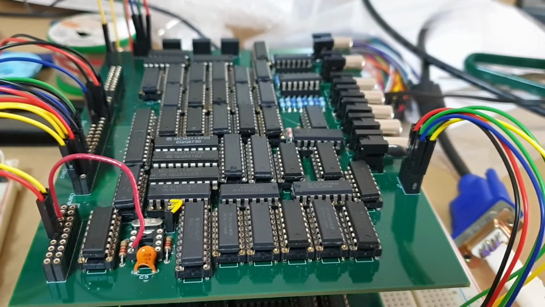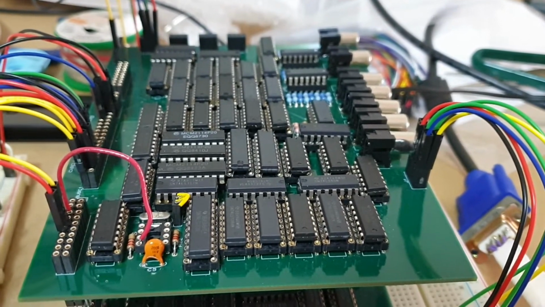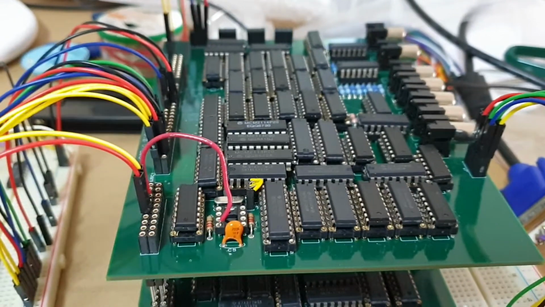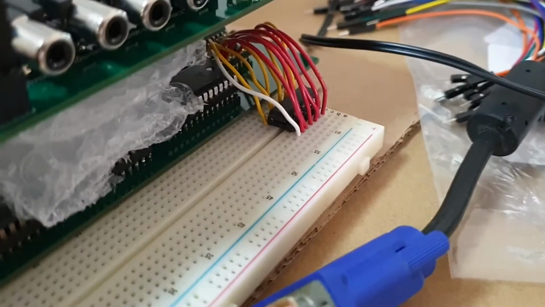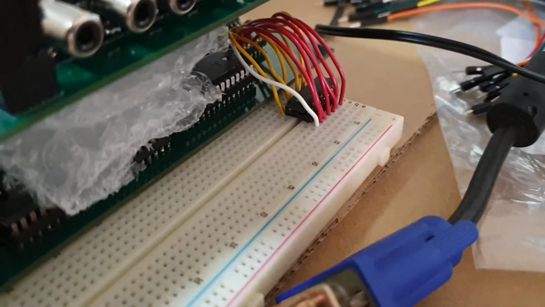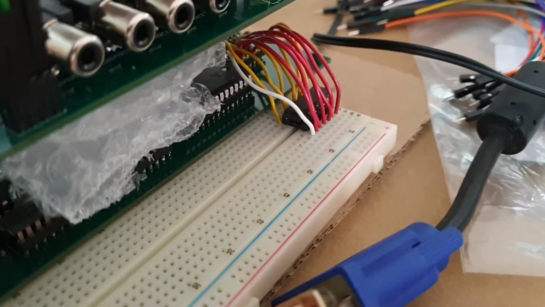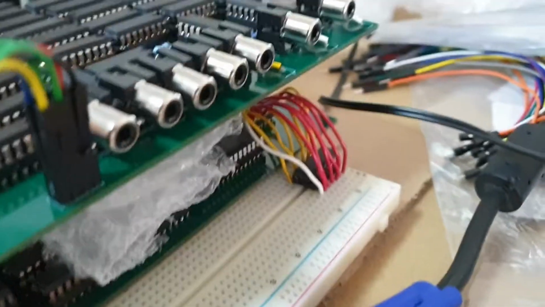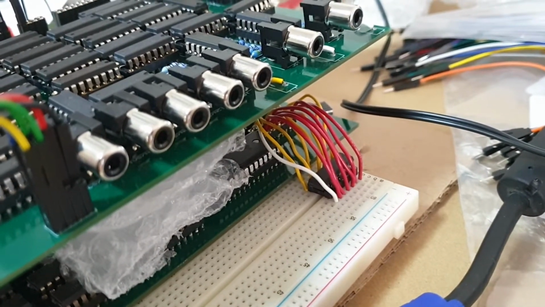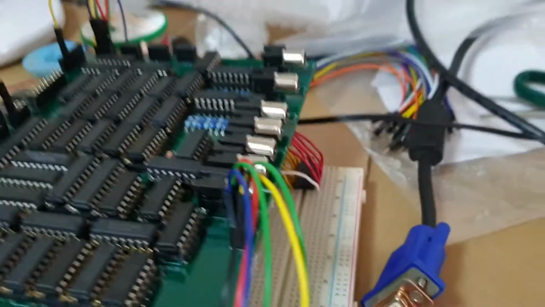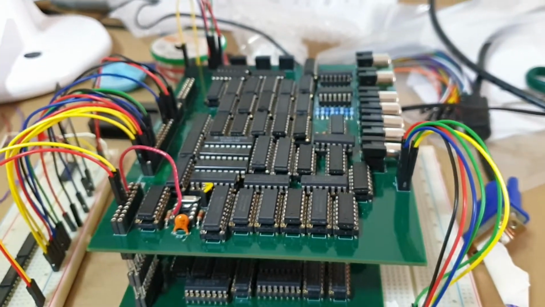In theory, when I connect everything up and switch on the power, because at the moment it is off, then we should get a video signal here. Now, unfortunately, this component here, which was in slot U91, very strangely had the wrong size socket.